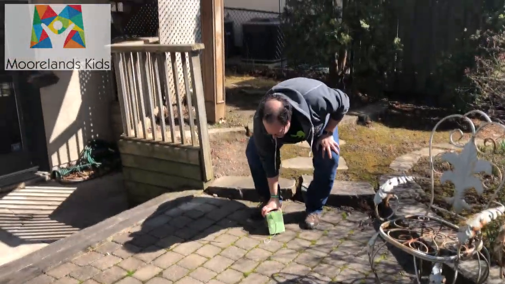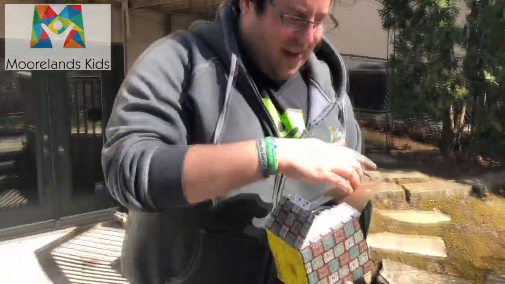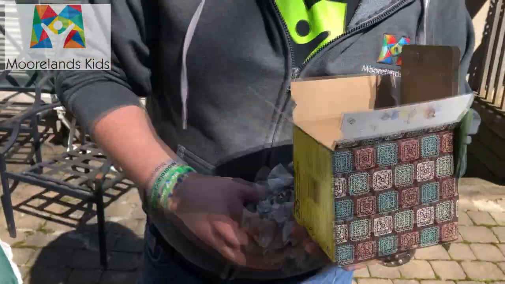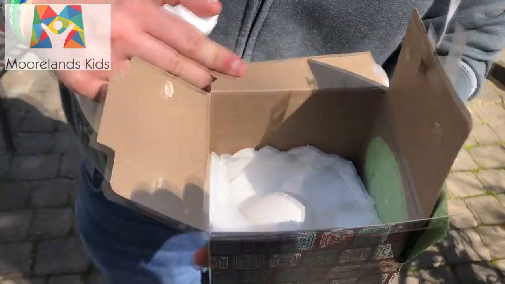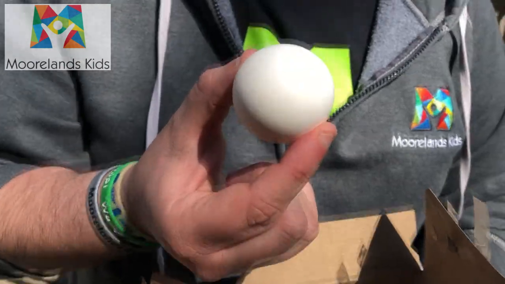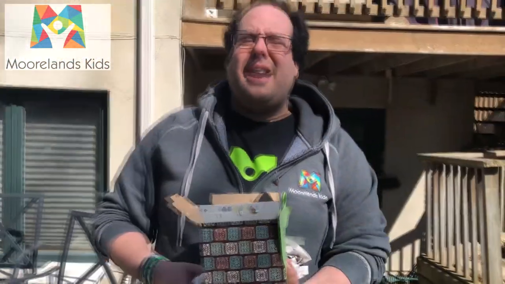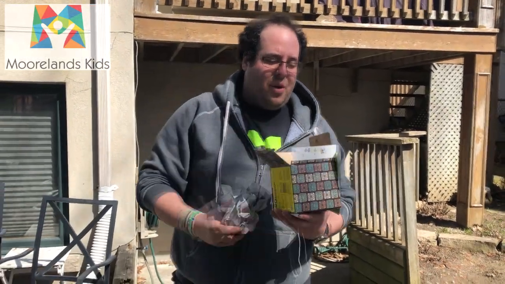Okay, let's see how that did. So I'm gonna open it up. I'm gonna take out all that newspaper and my egg is perfectly good to go. It's still perfectly fine. So it looks like this plan worked out a lot better than my other plan, okay?